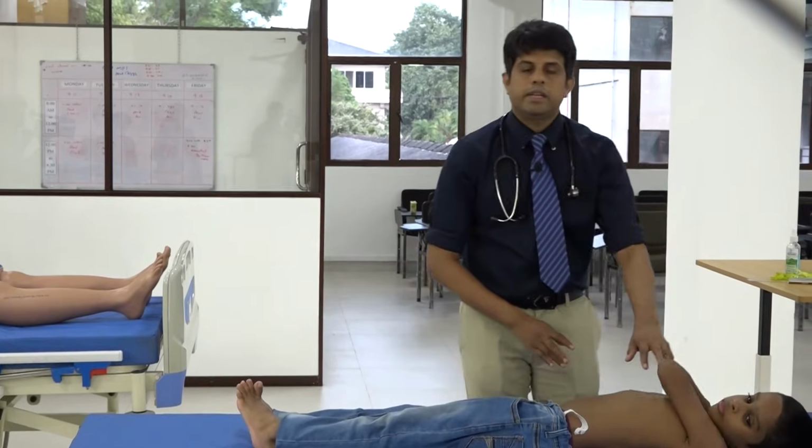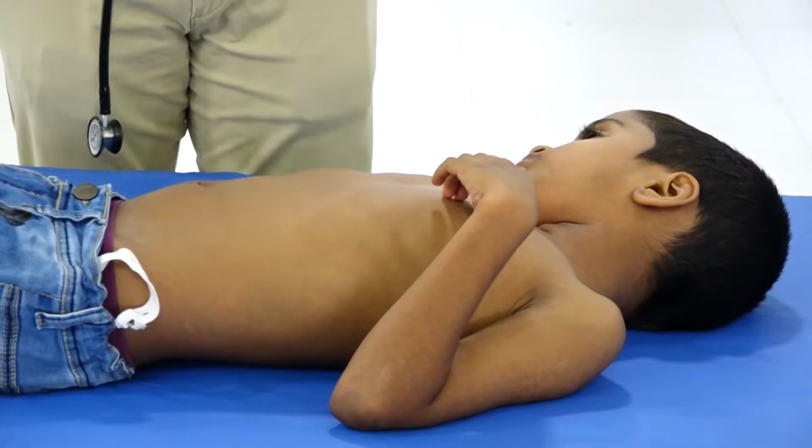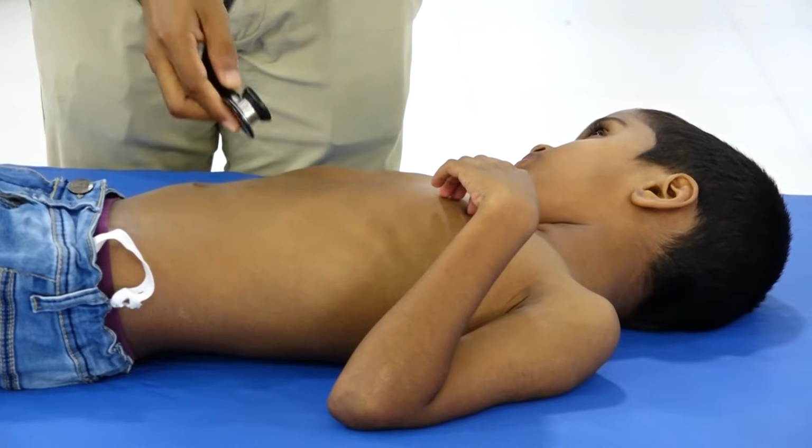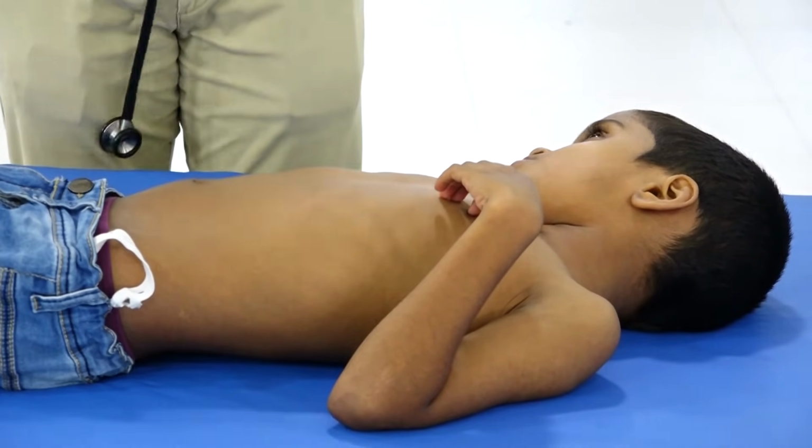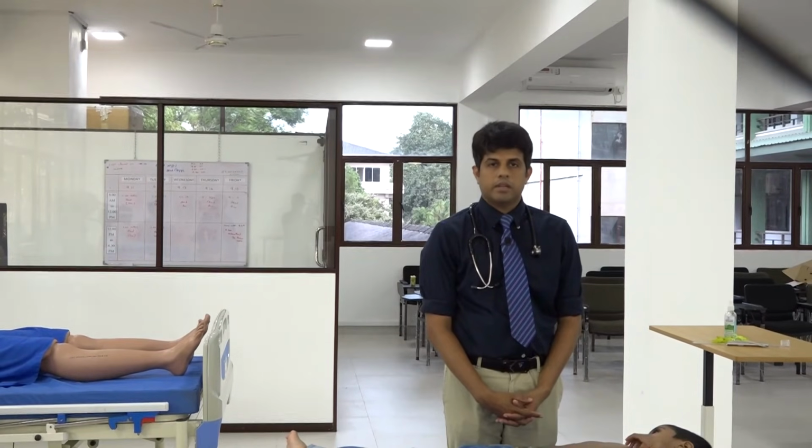If you note the spleen, it's important to note the presence of any splenic notch and the surface, whether it is regular or irregular, and to look for the consistency, whether it's firm or hard, and the presence of any splenic bruit. To confirm that it is spleen, you will have to ensure that you can't get above that mass, and also it needs to move with respiration.